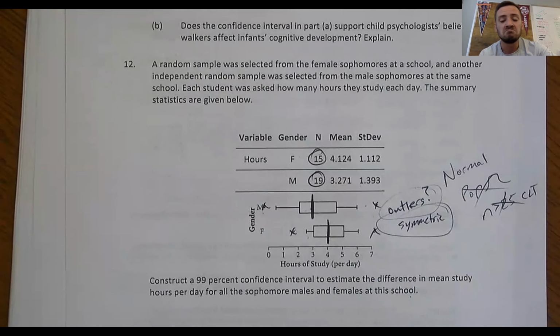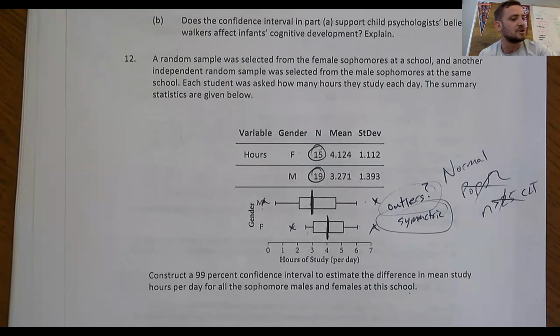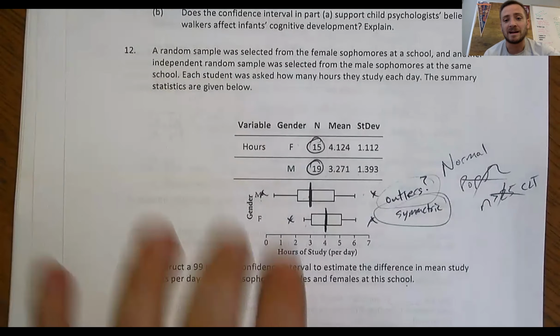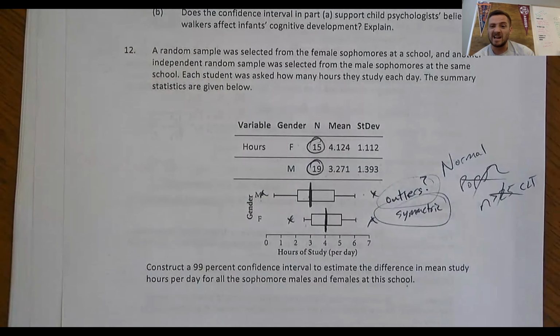Other than that, that's all I wanted to say about this question. If you want to try this one out, be my guest. And if you want any help with it or have any questions over it, shoot me a question. But we're going to go ahead and start a test. So tomorrow, Wednesday and Thursday, y'all are going to do a test over confidence intervals for one mean and for two means. All right, y'all have a great day, and I will see you tomorrow.